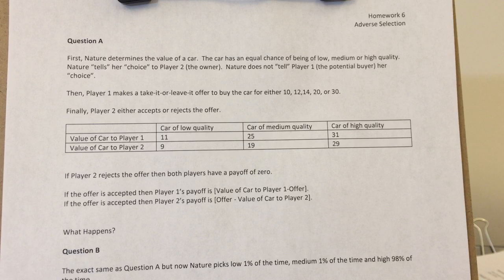So let's consider what's going on in this question. Nature is determining the value of a car. Nature represents the random forces of the universe. Essentially, if you roll dice to see what happens, nature is what's rolling the dice. Nature is a randomization force. Nature's a player that doesn't have a payoff. Nature is going to determine the value of the car. It's just chance. And in this question, the car is either going to be of low, medium, or high quality. So it's either bad, okay, or great.